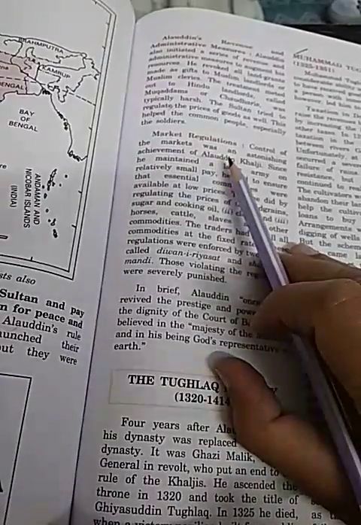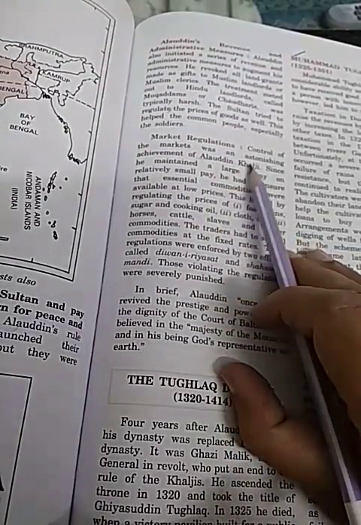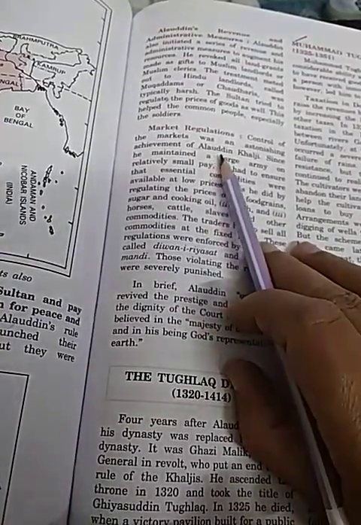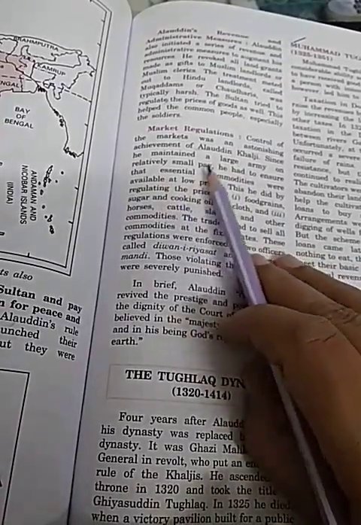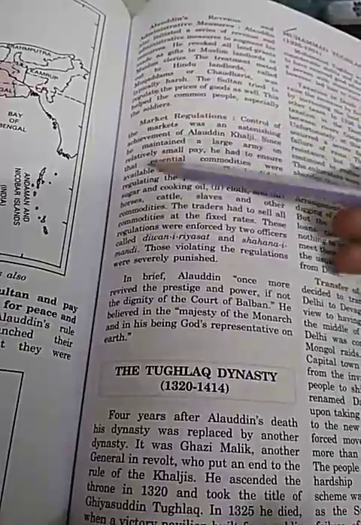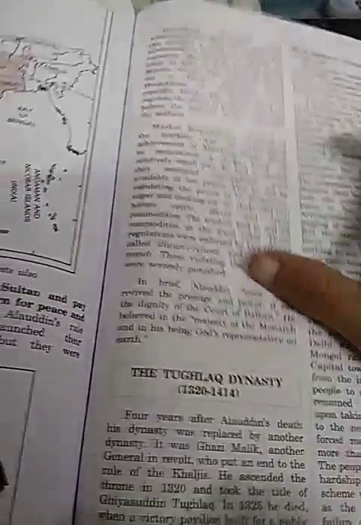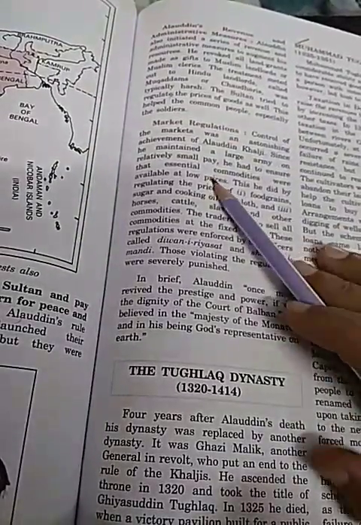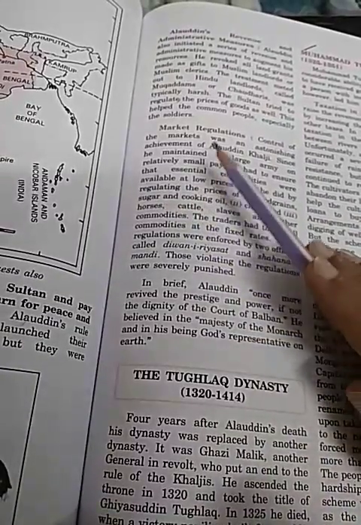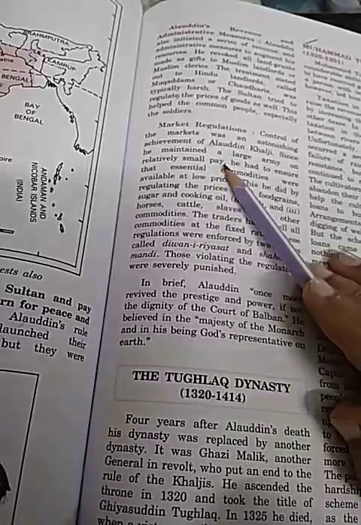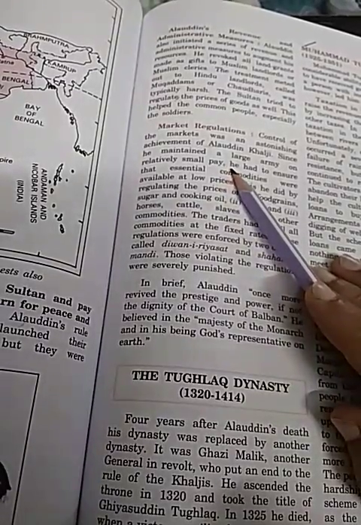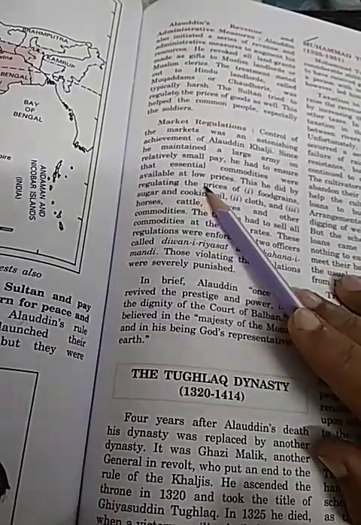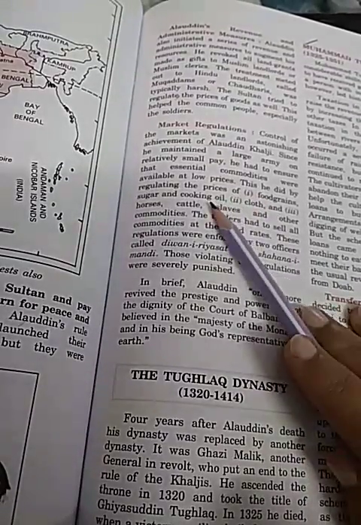And the market regulations. Control of the market was an astonishing achievement of Alauddin Khilji. It was a very great achievement, since he maintained a large army on relatively small pay. He was paying little to the soldiers because prices were low and things were affordable for all. So he was giving less salary and had more soldiers in his army. He had to ensure that essential commodities were available at low prices. This he did by regulating the prices.